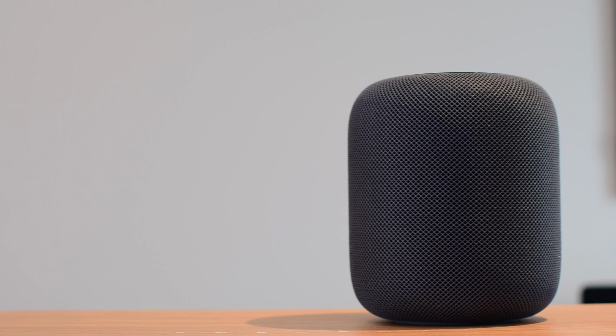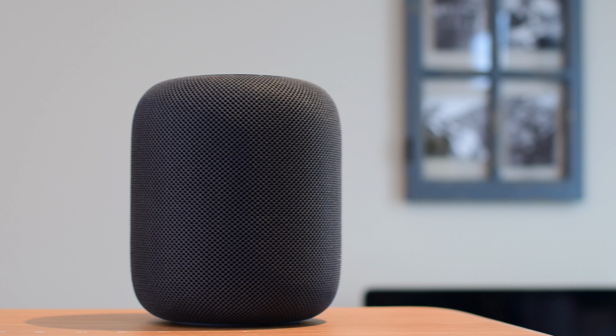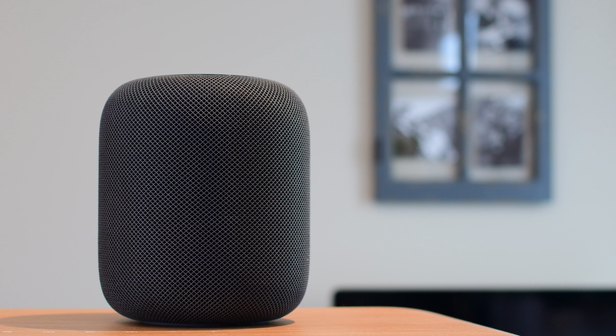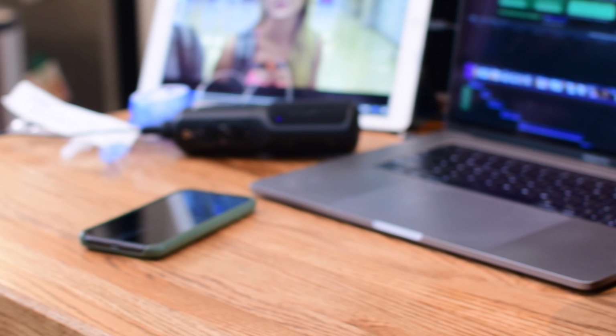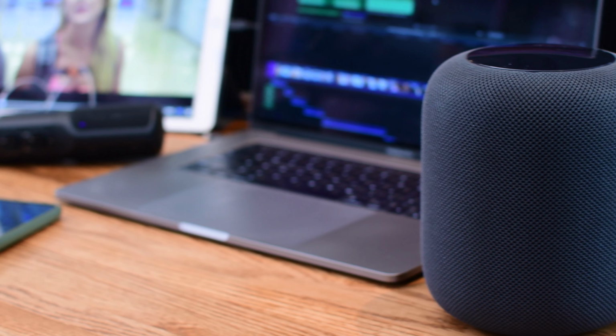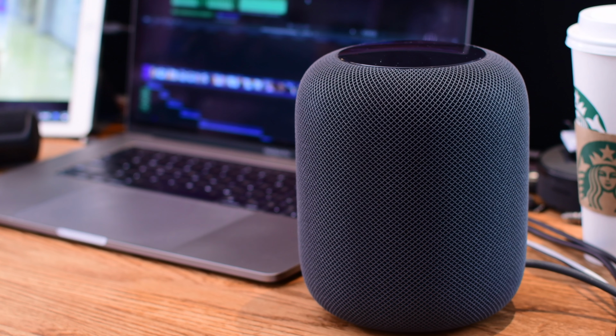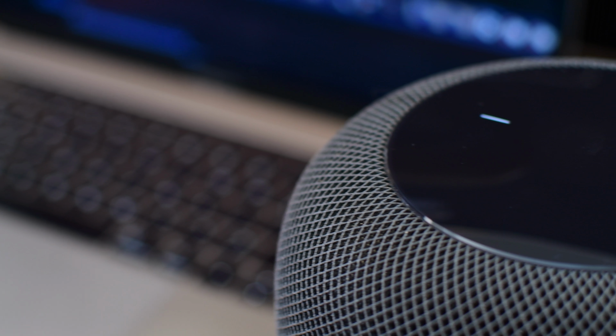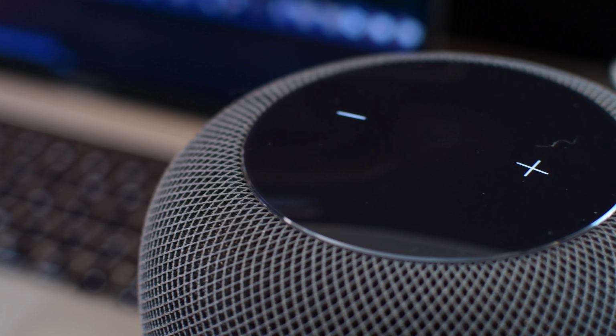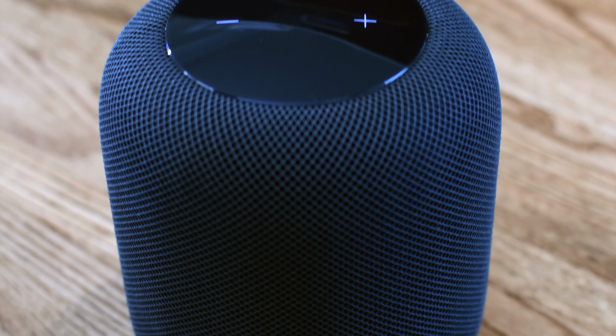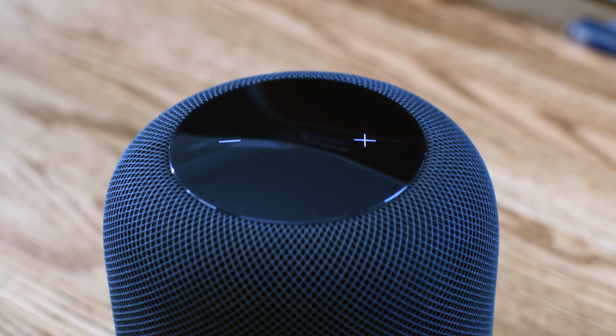The HomePod is here, and while the primary way of communicating and controlling the HomePod is straight up through the Hey Siri function, there are other ways to control it. There is a limited set, and I mean very limited, set of touch controls that you can use for controlling basic functions of the HomePod, including adjusting the volume, controlling music, and invoking Siri. So let's go ahead and walk through them really quick.